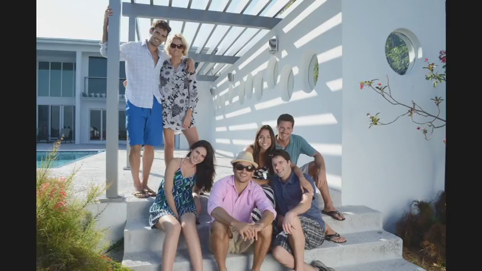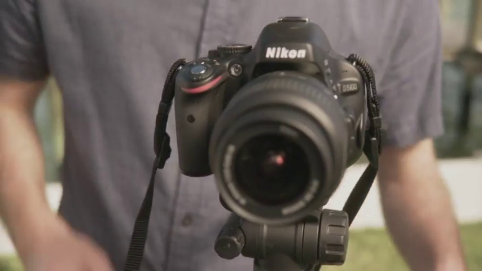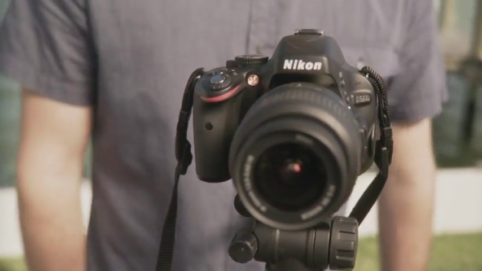Now, if you don't have the wireless remote, don't worry. Another great way to get in your shots is to use the Nikon D5100's built-in self-timer. Just press down on the function button, then press the shutter release. The camera will start to beep, and now it's time to get in your shot.